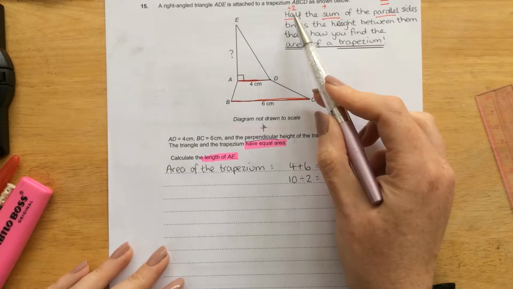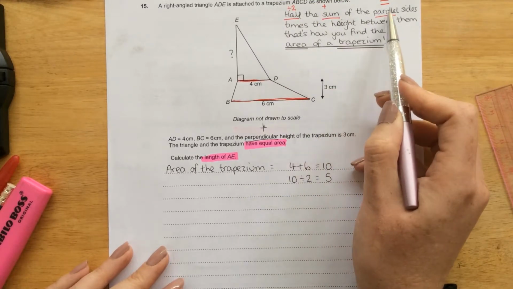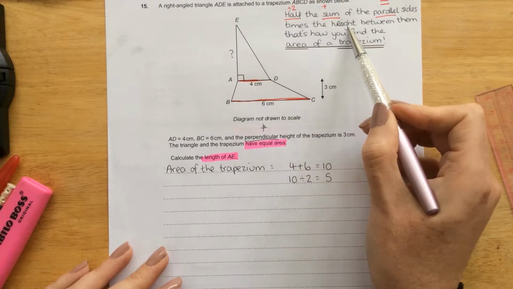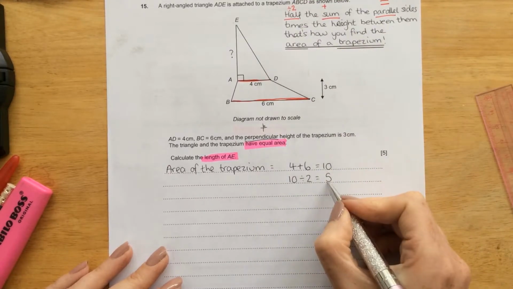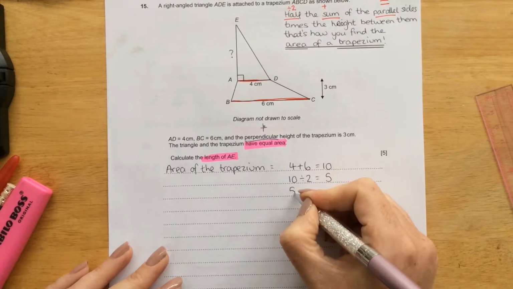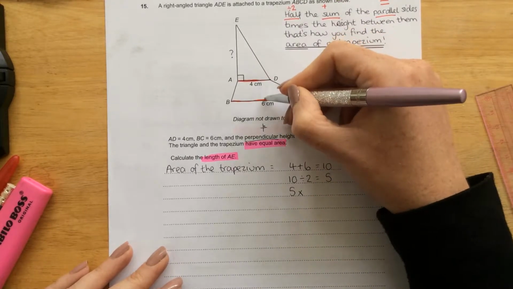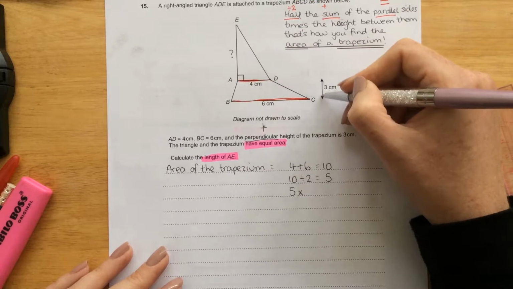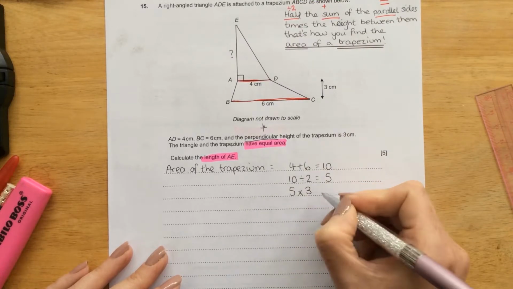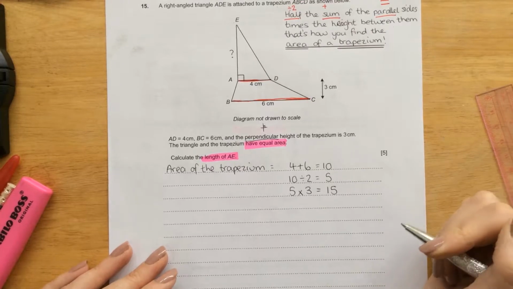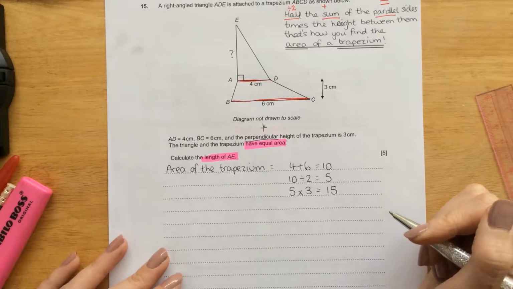So we've done half the sum of the parallel sides. Now I need to times the height between them. So with that 5, I need to times by the height that's between them. So the 3 is in between those. So 5 times 3 is 15. And that there is the area of the trapezium.